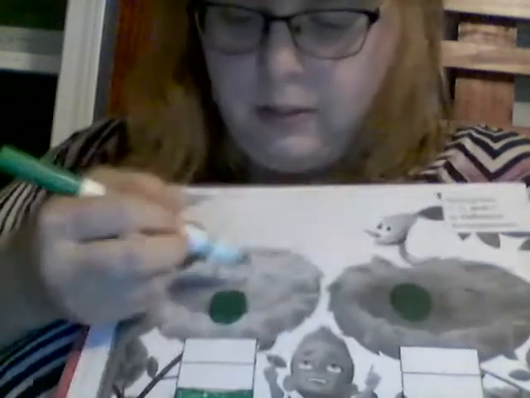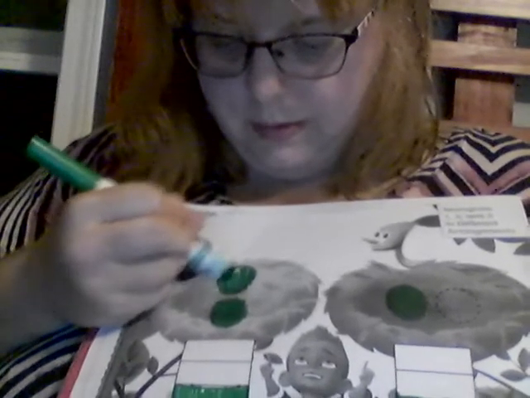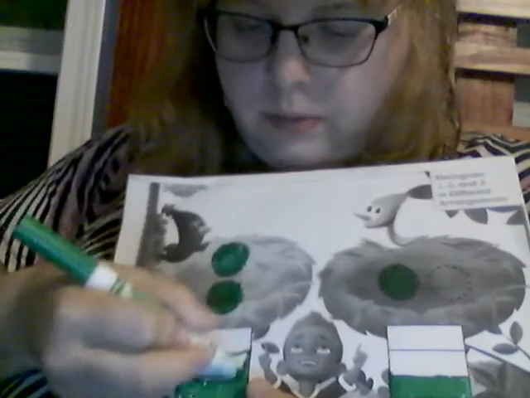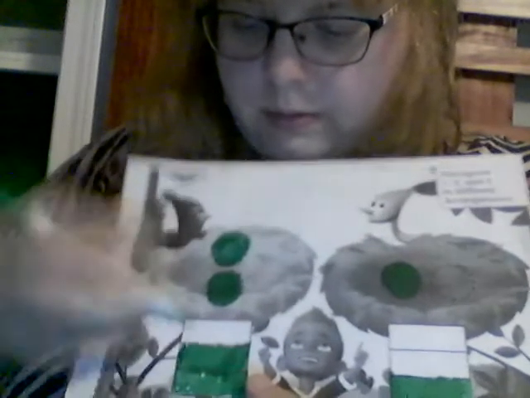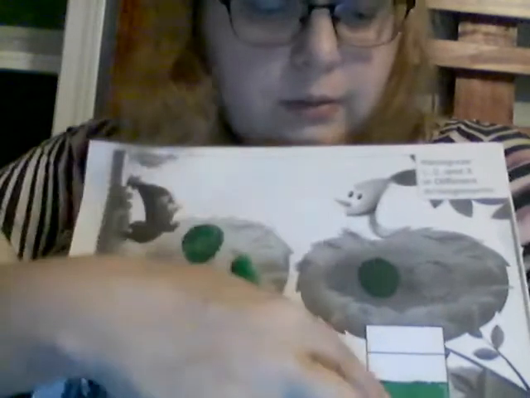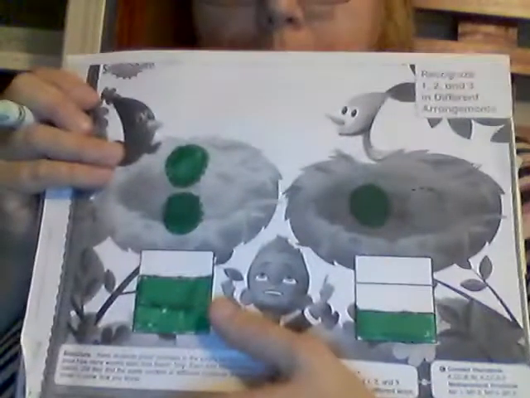But what would happen if I filled in this bird's circle and not the other bird? Now do they have the same amount? No, this bird has 1 more than the other bird. This one will have 2. Because this circle goes with this box, this circle goes with this box. This circle goes with this box, but there isn't anything here. So now they are not equal.